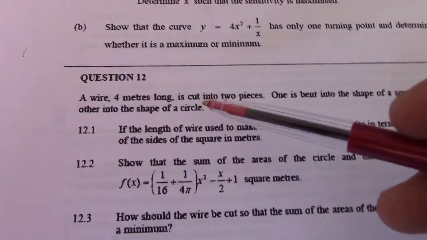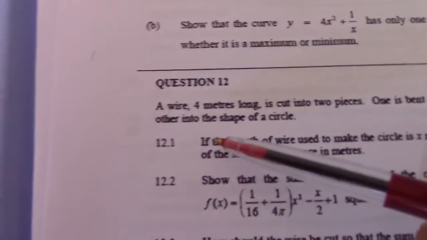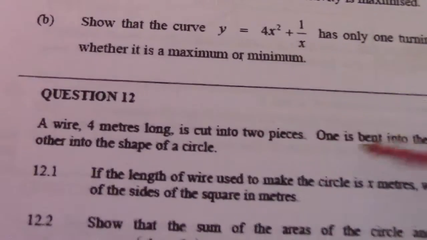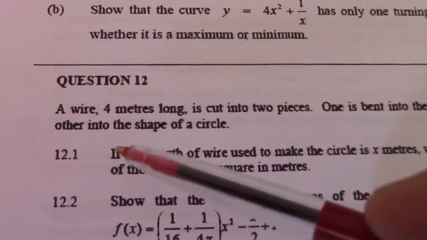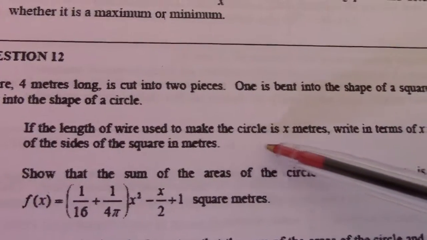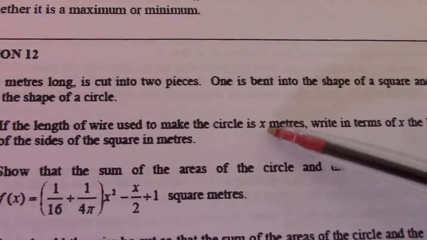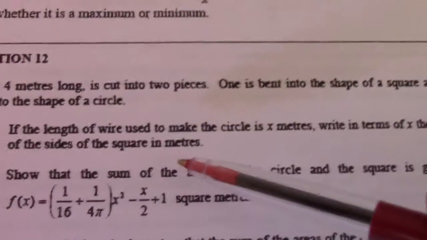Application of calculus to maxima and minima problems. Question 12. A wire of 4 meters long is cut into two pieces. One is bent in the shape of a square and the other one is bent in the shape of a circle. The length of wire used to make the circle is x meters, so I use x meters to make the circle. Write in terms of x the length of the side of the square in meters.